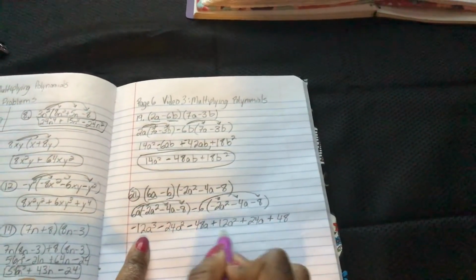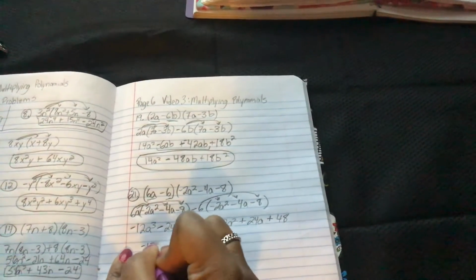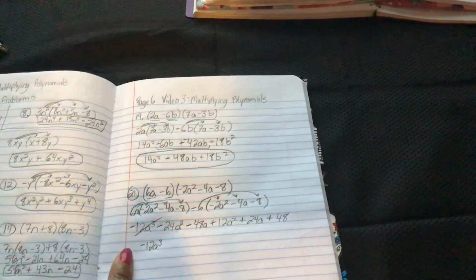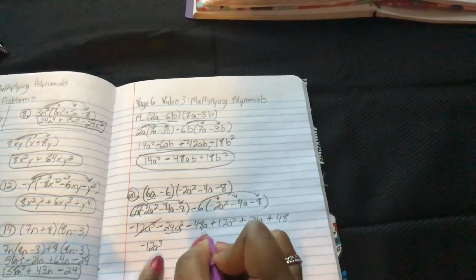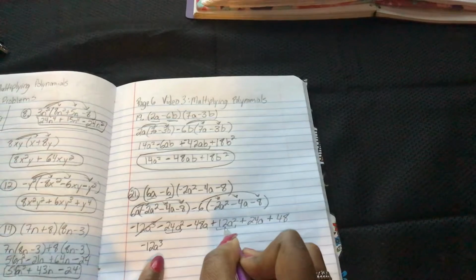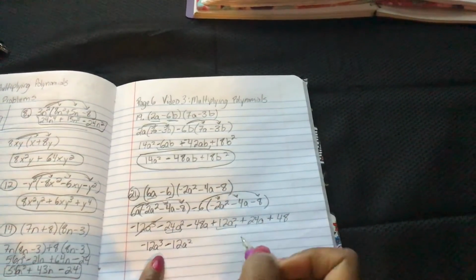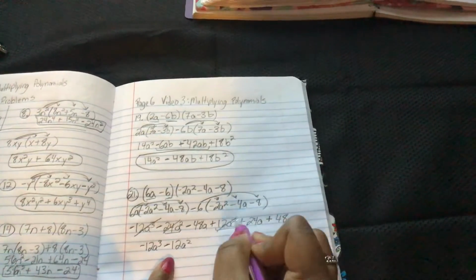A to the third power. Is there another term that has a to the third power? No. Okay? It's a lot of numbers, so I'm going to cross it out as I go. Is there another term that has a to the second power? We got this one, and we got this one, okay? So this is negative 24 and a positive 12. So that's going to be a negative 12a squared when we combine them. Okay?